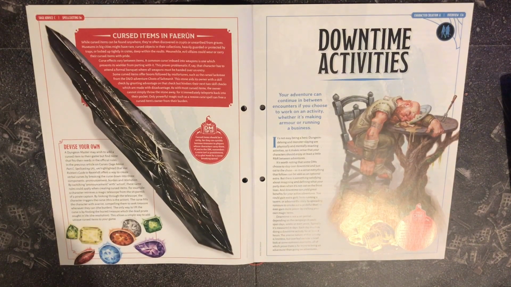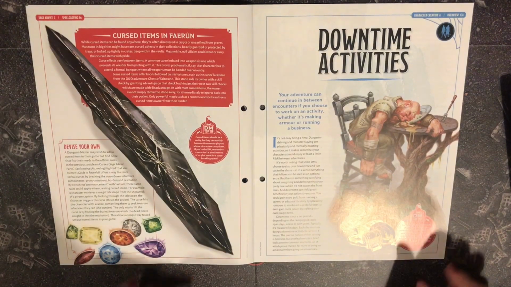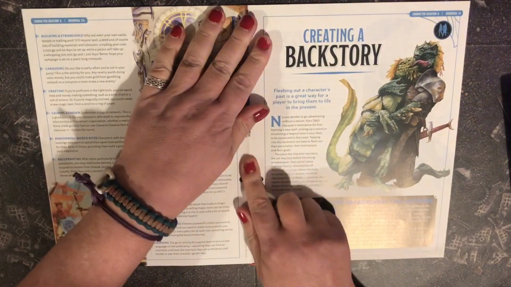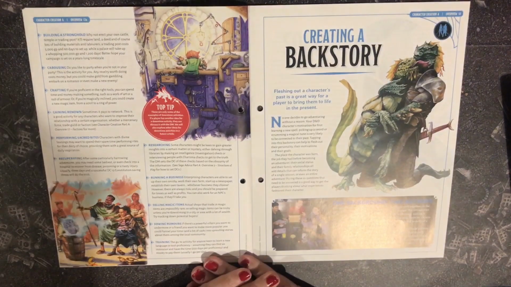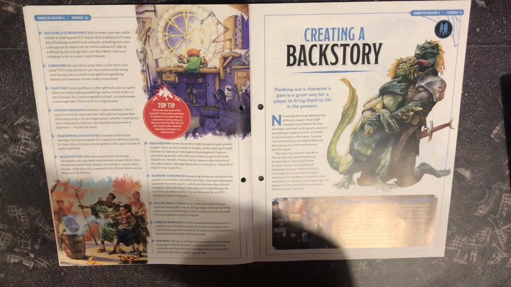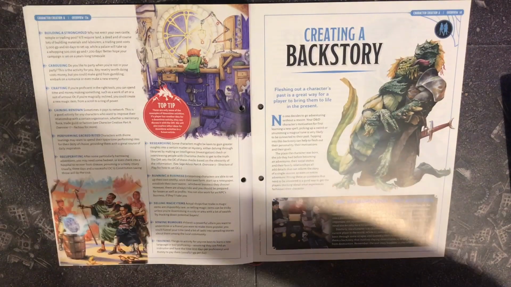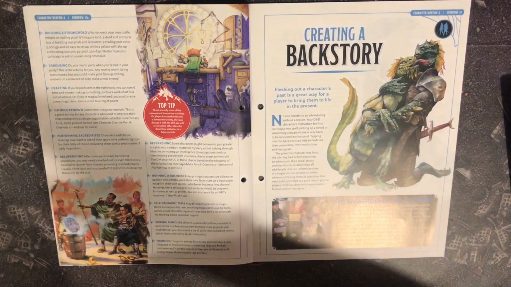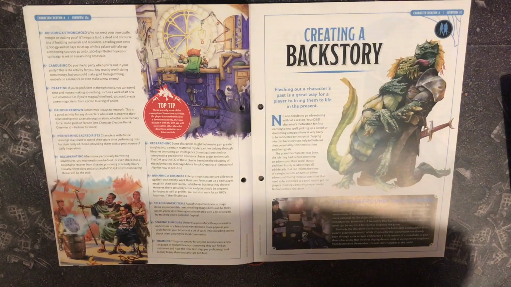Okay, downtime activities. Your adventure can continue in between encounters if you choose to work on an activity, whether it's making armor or running a business. Okay. So, things that you could do: building a stronghold, carousing, crafting, gaining renown, performing sacred rites, recuperating, researching, running a business, selling magic items, sowing rumours, training.